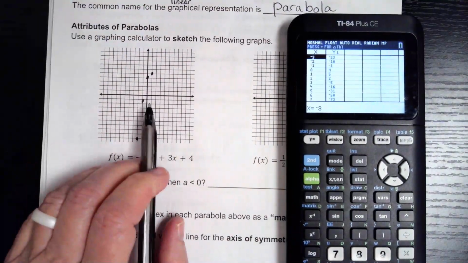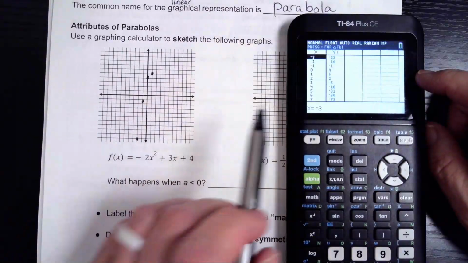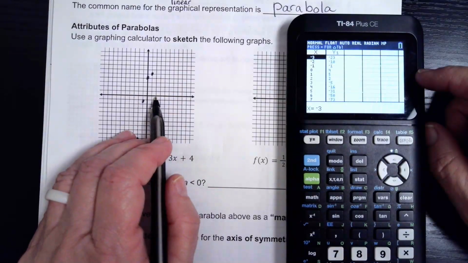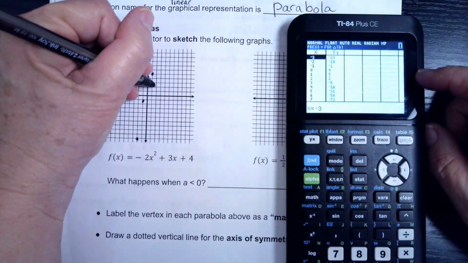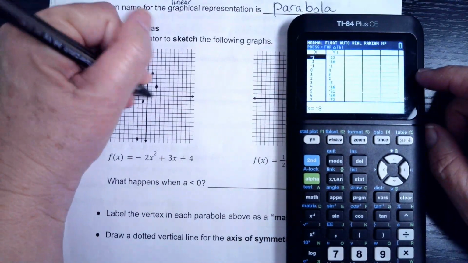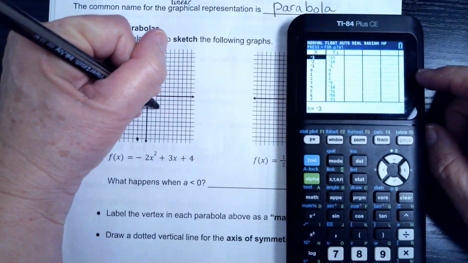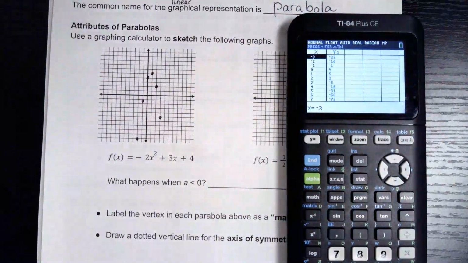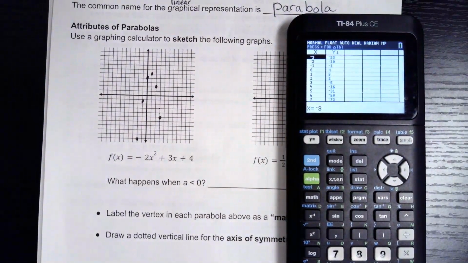And then as I keep going, let's see, I can go over 2, and over 3 down 1, 2, 3, 4, 5. But there are no other points that I can fit. Is one of those points the vertex? Yes. Actually, no. Okay.